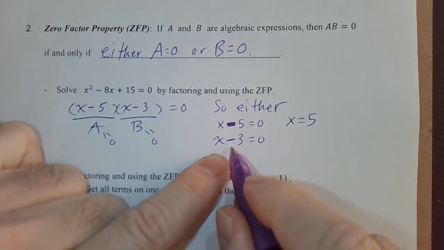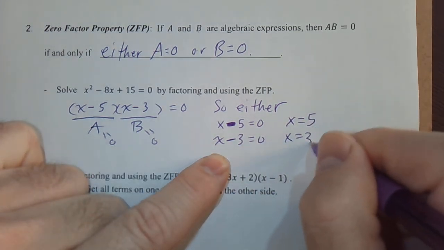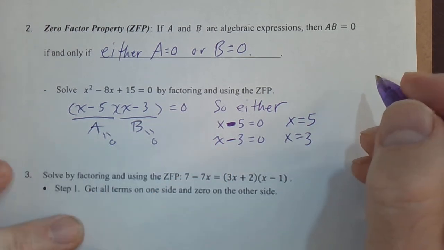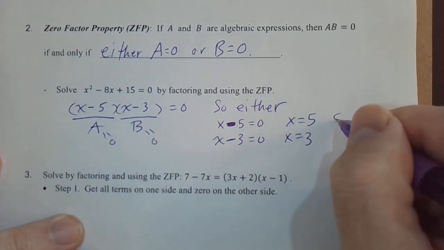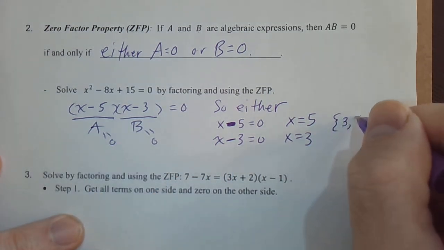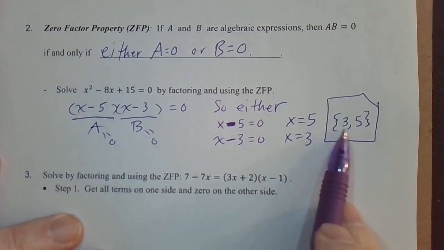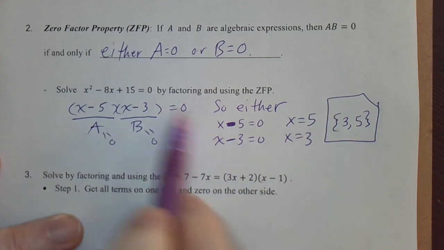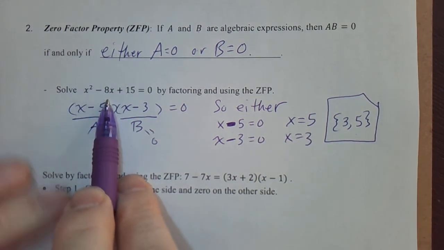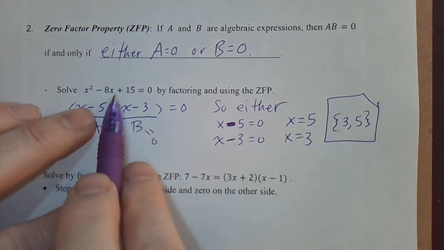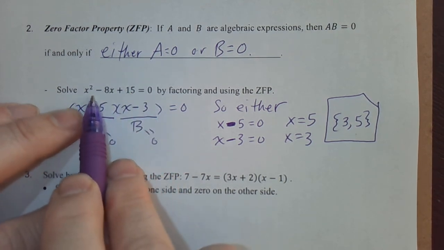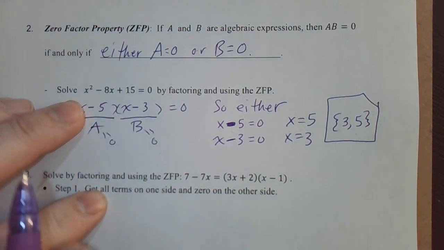By adding 3 to both sides, we get x equals 3. So these are the 2 solutions, or you could write them like this. This is the solution set to this quadratic equation. If you plug in a 3 or a 5, you'll get a 0. Plug in any other number for x, and you will not get a 0.